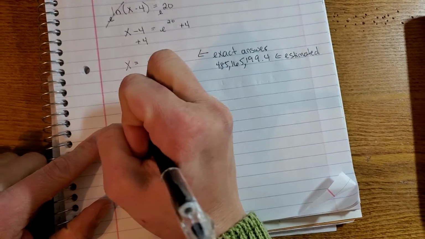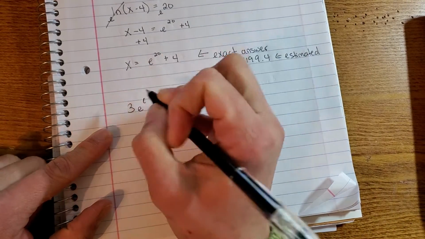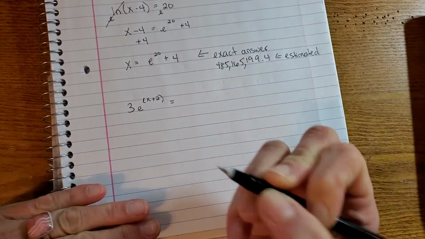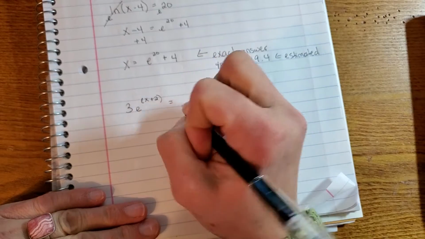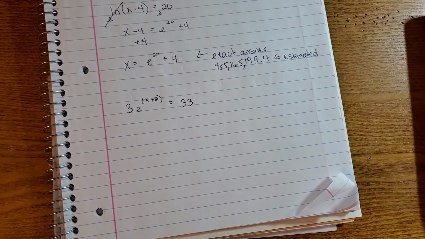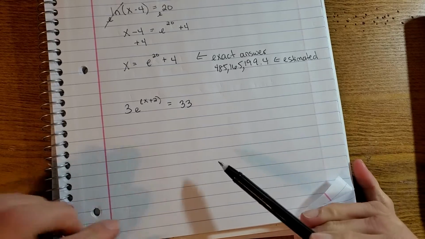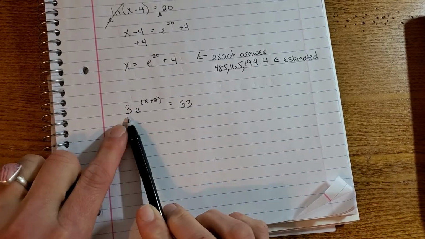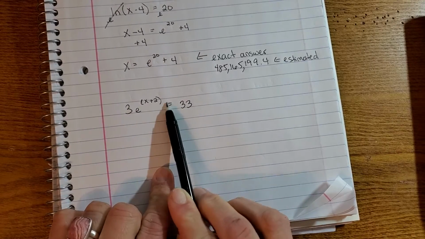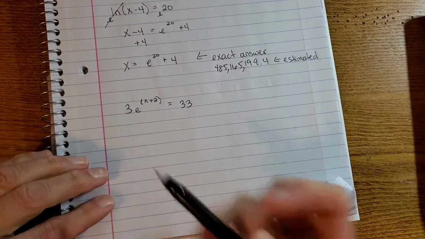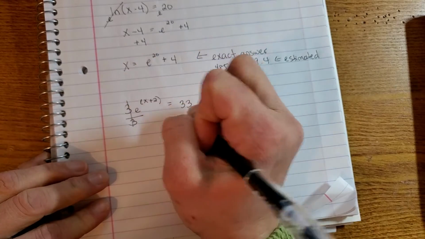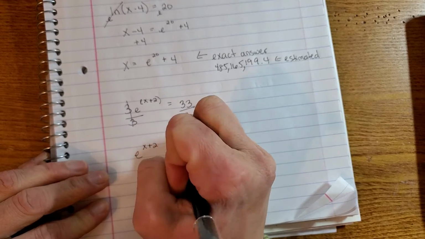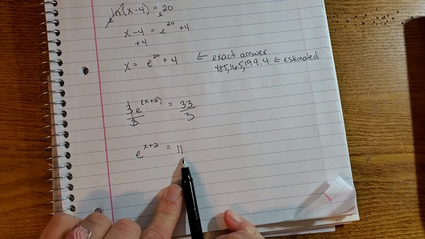we have 3e to the x plus 2 equals, we'll do 33. Before we can do anything here, we have to make sure that we clear off anything that is multiplied, or if we were adding or subtracting over here. So I'm going to divide by 3 first. So now I have e to the x plus 2 equals 11.